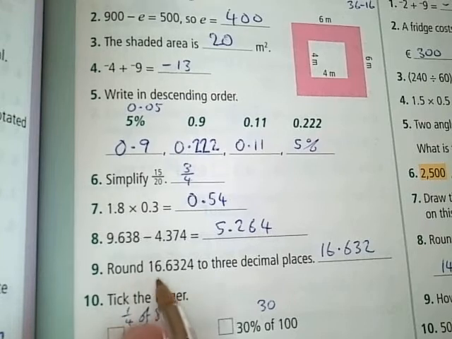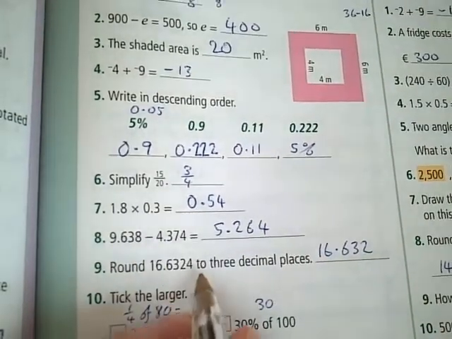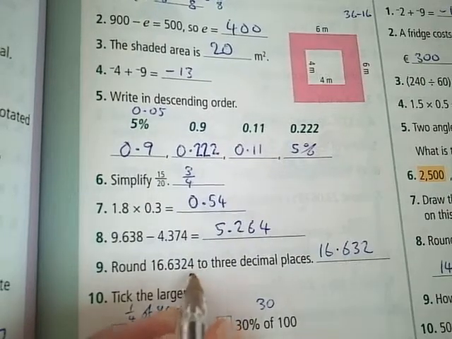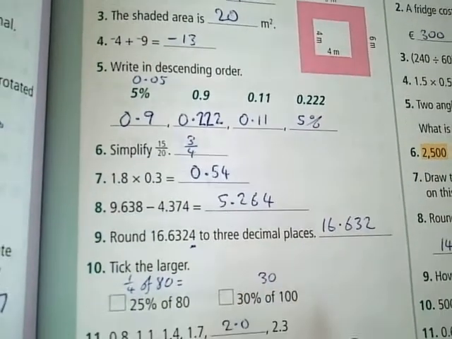Question number 9. Round 16.6324 to 3 decimal places. When you round to 3 decimal places, you look at the 4th decimal place. That's a 4. So you're not going to round up. It's going to stay as 16.632.